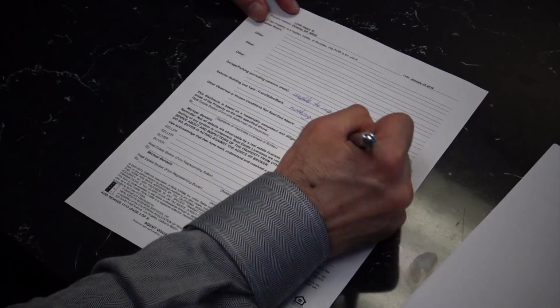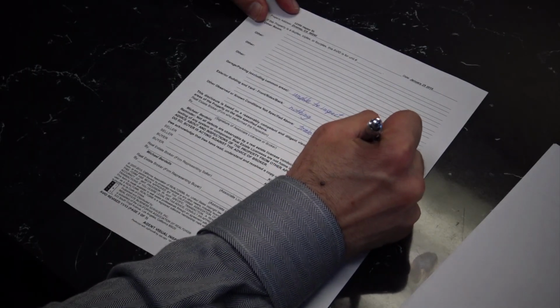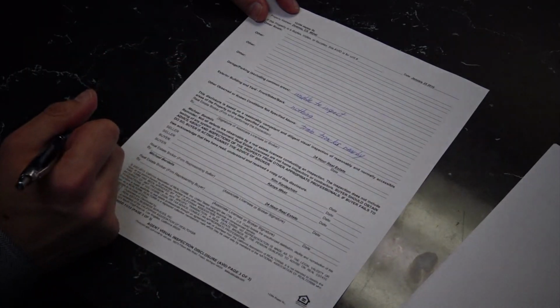And finally, under other observed or known conditions not specified above, this may be a time that you can say things that you know, maybe things that the seller told you, that it wasn't your words but it was from them. In our case, Juliana let us know that she lived close to the train tracks, which you could see yourself. So I'm going to go ahead and write train tracks nearby.